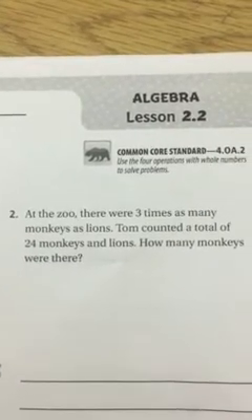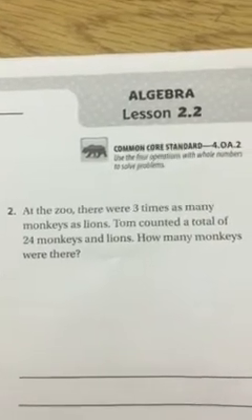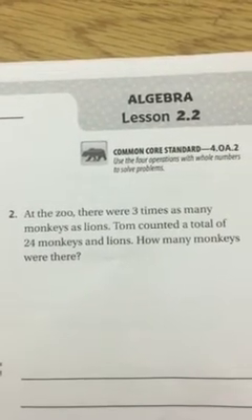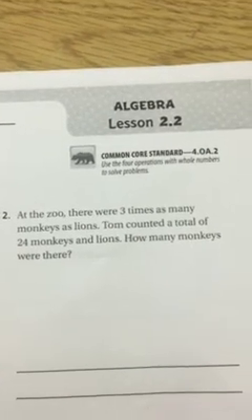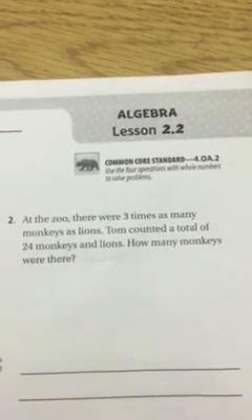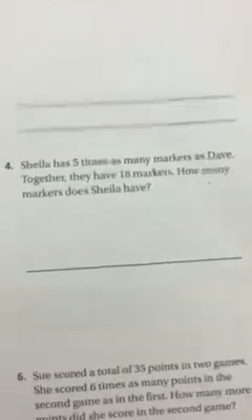Today we learned how to draw a model and write an equation to solve it, and sometimes we might even have to use multiple operations with whole numbers to solve those problems. So these are more multi-step problems. I'm going to go over a couple today. This is number 4 from the homework sheet tonight.